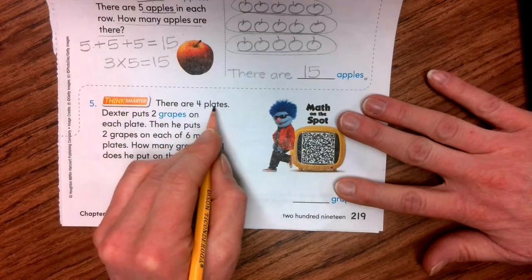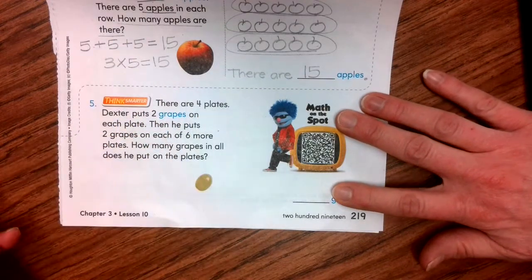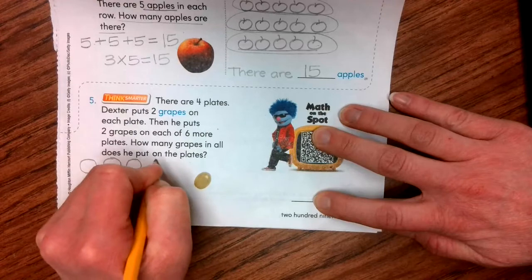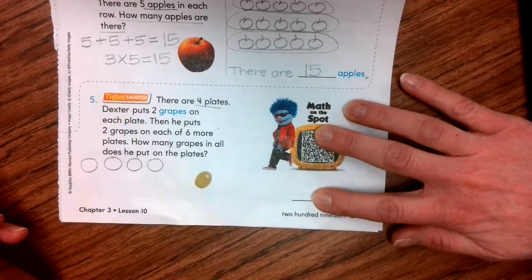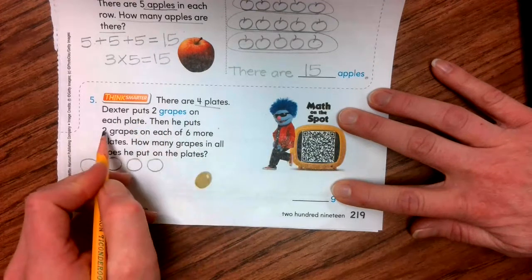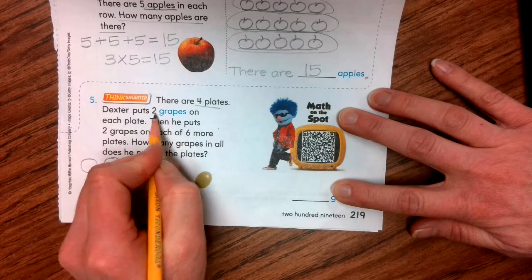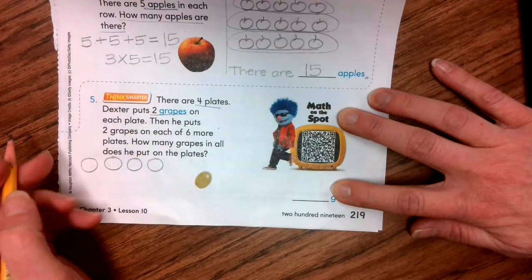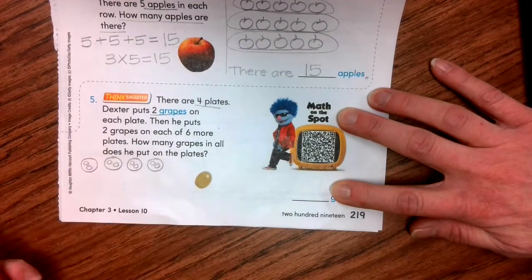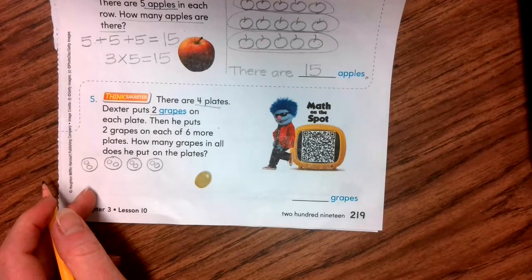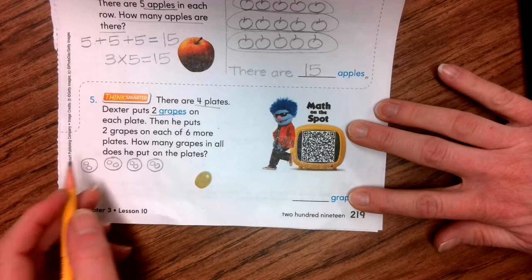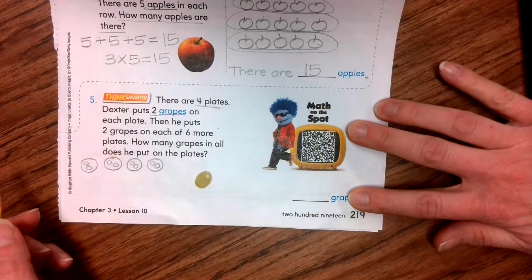There are 4 plates. Okay, I can draw that. 1, 2, 3, 4. Okay, my 4 plates. Dexter puts 2 grapes on each plate. Okay, 2 grapes on each plate. Well, I can do that. So put 2 grapes on each plate. Okay. But he's not done.